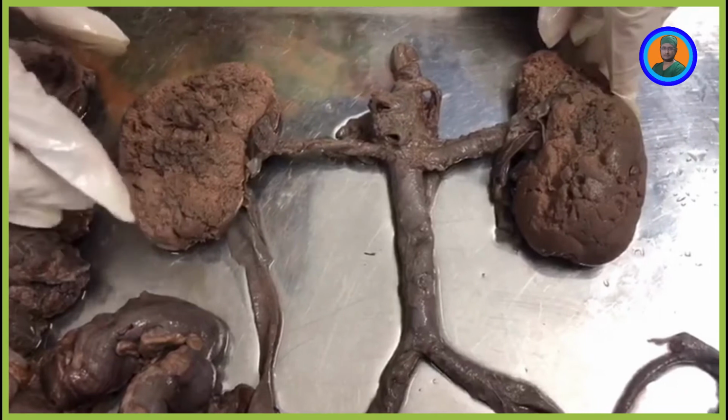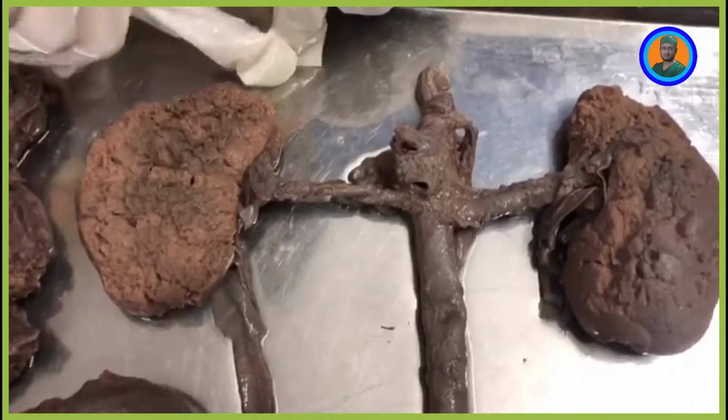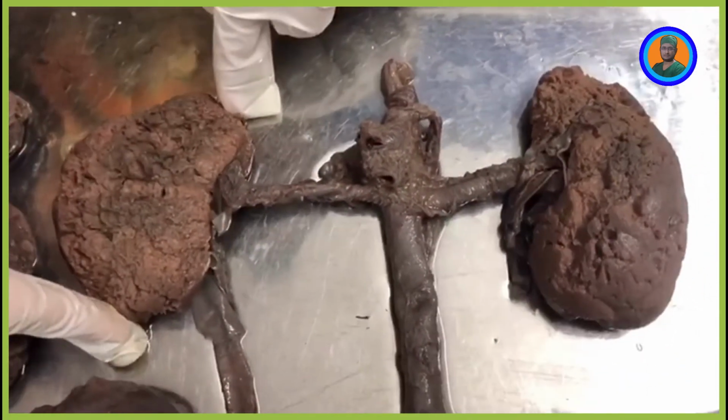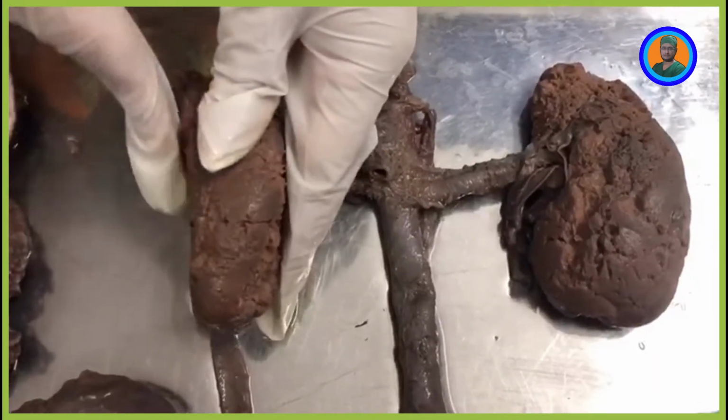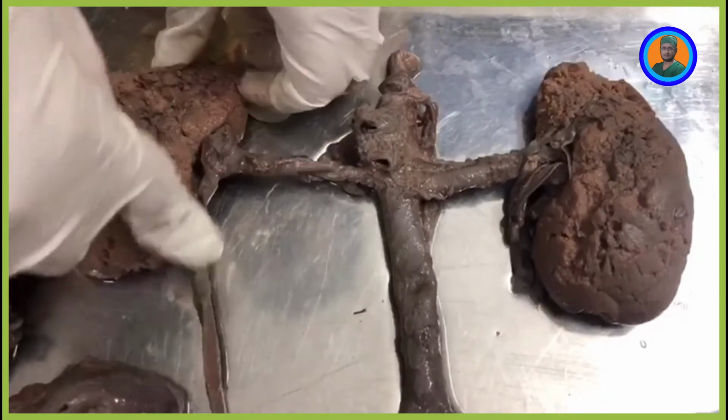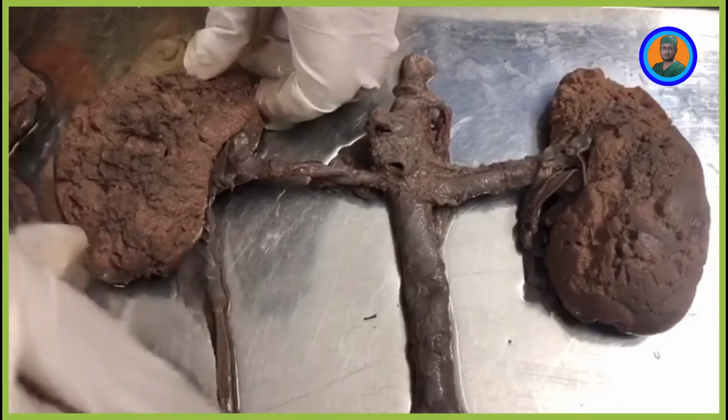Presenting part of kidney. Kidney has two poles. This is upper pole, this is lower pole. Two surfaces. This is anterior surface, this is posterior surface. Two borders. This is medial border, this is lateral border.